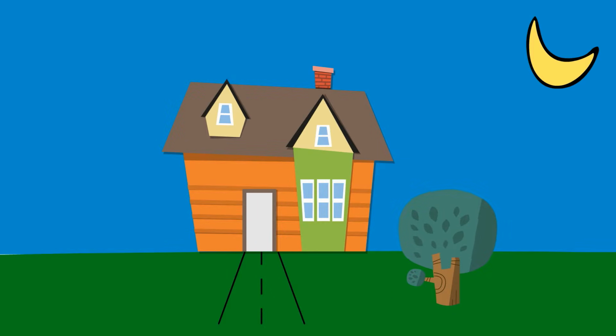Now the sun is completely gone and it's very dark, but the moon is out. It's night time. What do we do at night time? Do we read a story? Do we listen to a story? Do you go to bed at night time? Good night. Sweet dreams. Don't fall asleep.